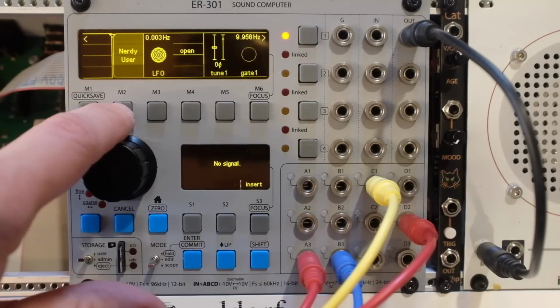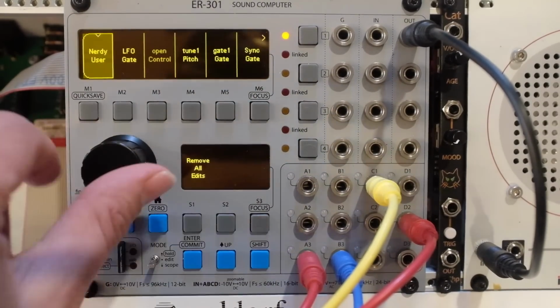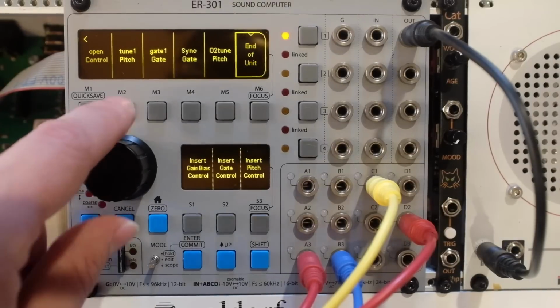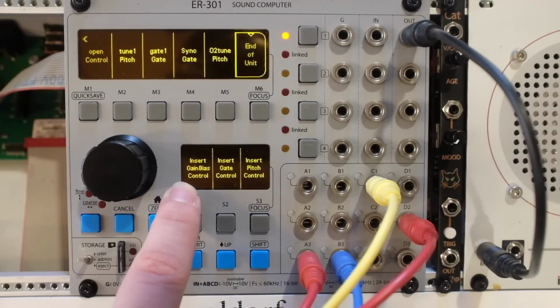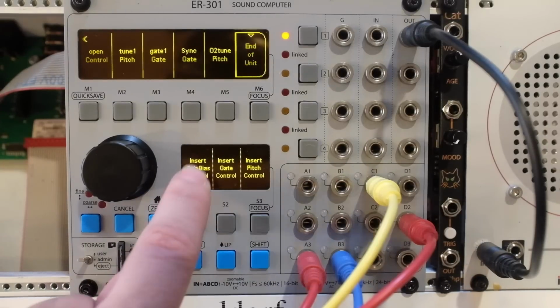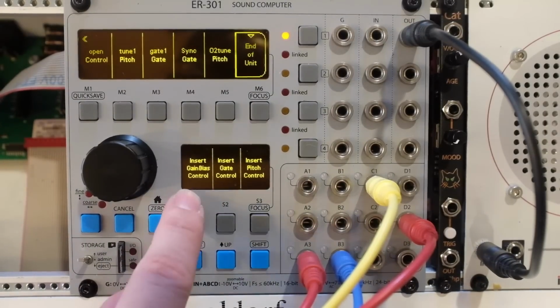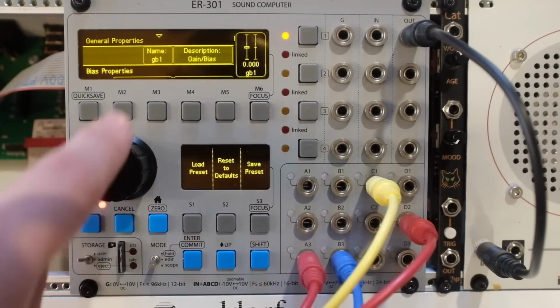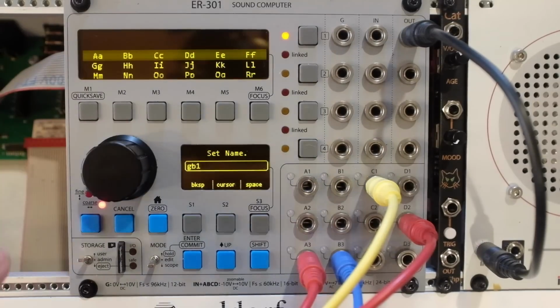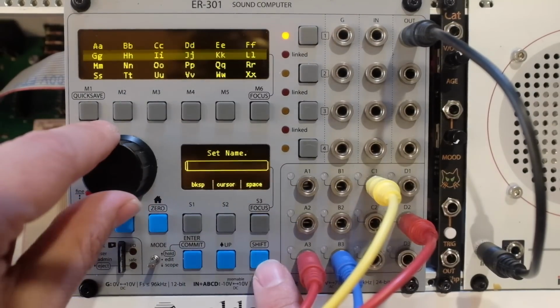Let's just go back here. So I'm going to go back into here. I'm going to go Edit Controls, and I'm going to add the last type of control that we haven't used yet, which is the gain bias control right here. So I'm going to hit S1 below this, and I'm going to rename this. I'm just going to call it filter.